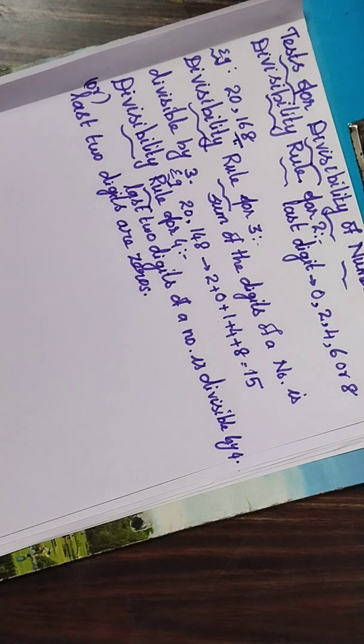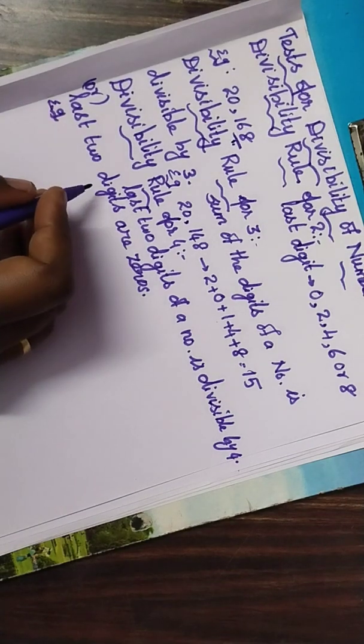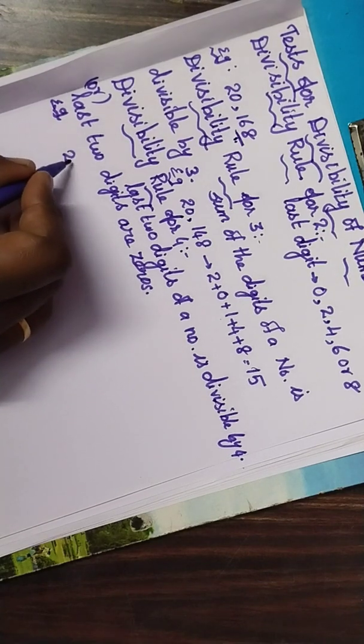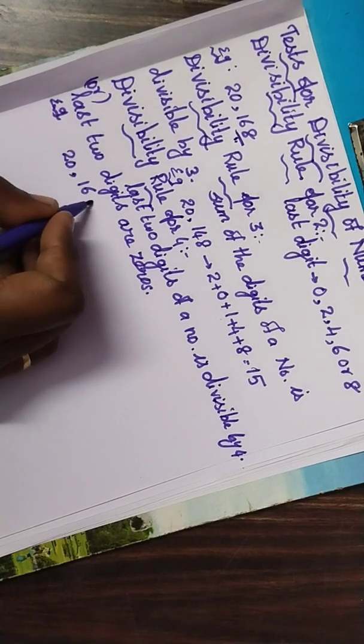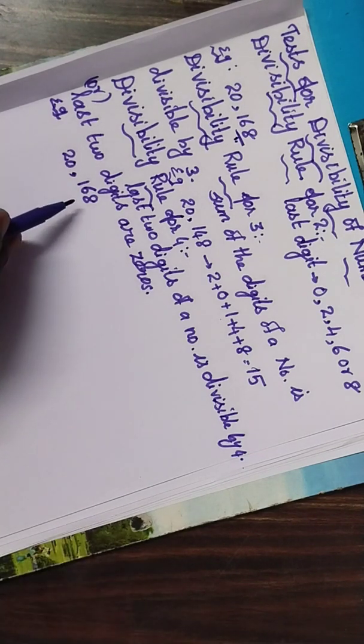For example, 20,168. Then we want to check whether this number is divisible by 4 or not.